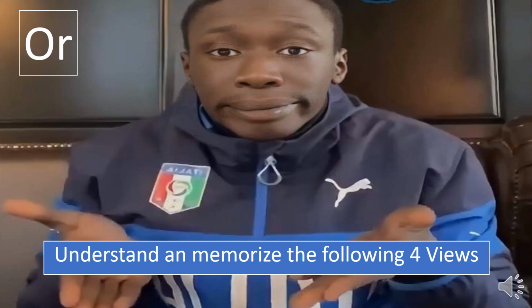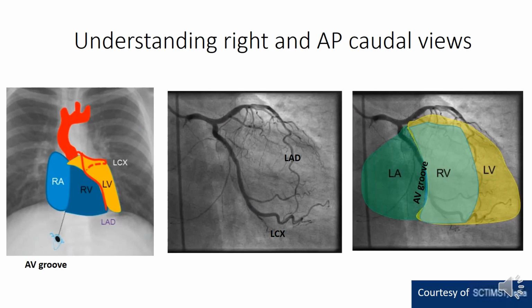Or a simple alternative: just memorize these four and you will identify them directly without all these anatomical markers. As we told before, for simplification, the right caudal and epicaudal views we are dealing with as one view.